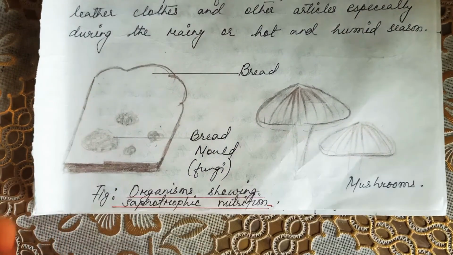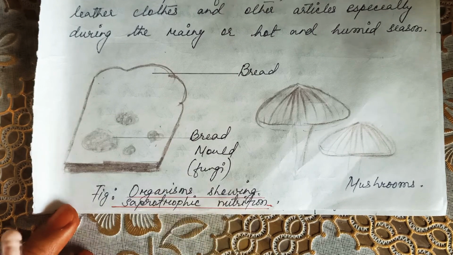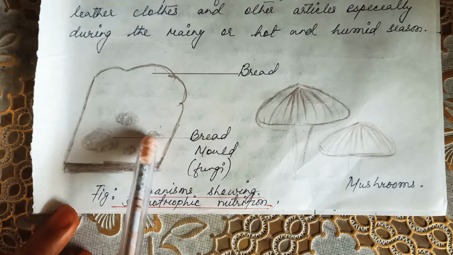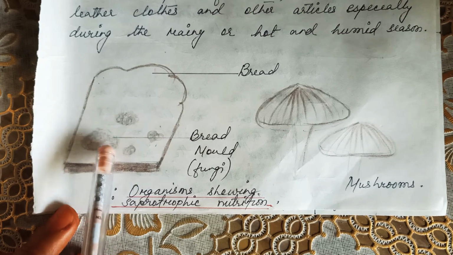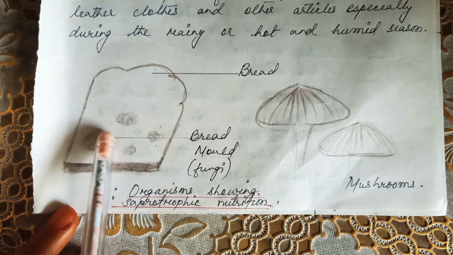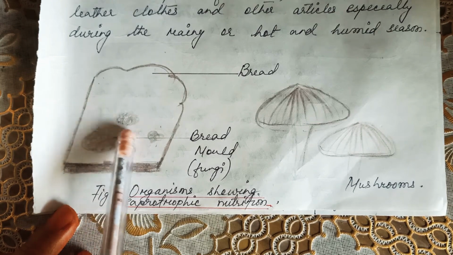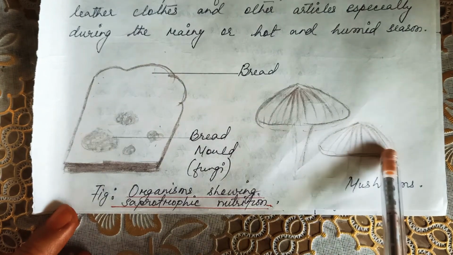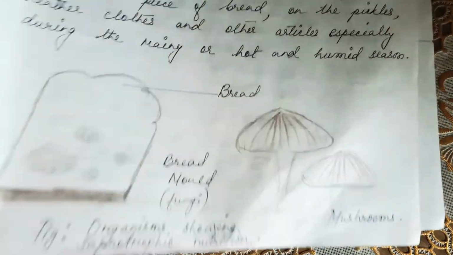So now here is a diagram. It is an organism showing the saprophytic nutrition. Here is a diagram of a bread piece. If we keep a bread piece for 2 or 3 days in an open area, then we can see that after 2 or 3 days there is some cottony mass found on the bread piece. That cottony white powder-like mass, we call it bread mold. Here is a picture of a mushroom. It also shows saprophytic nutrition.